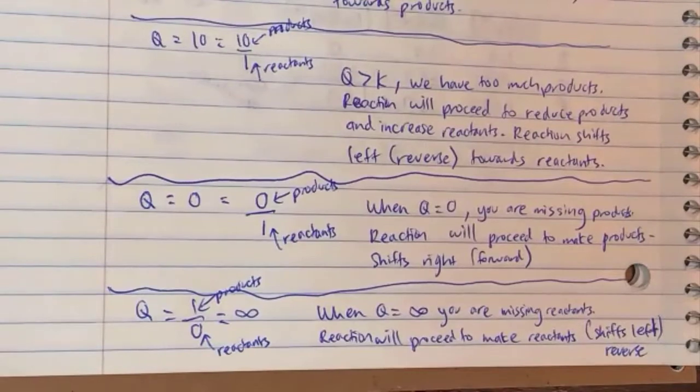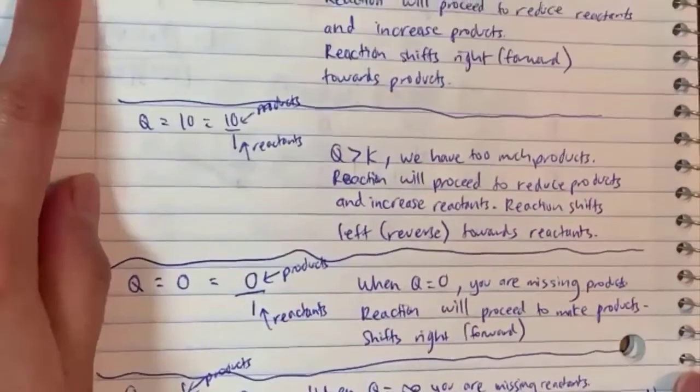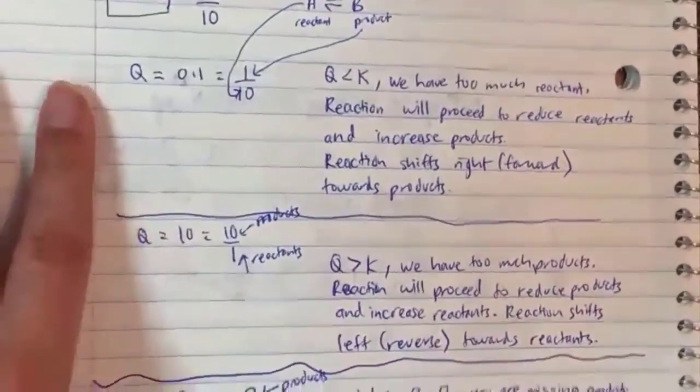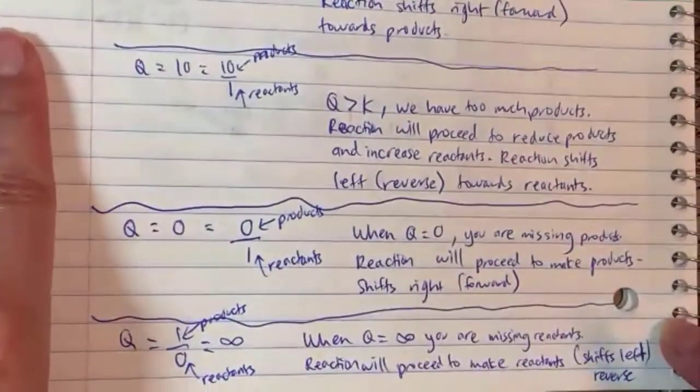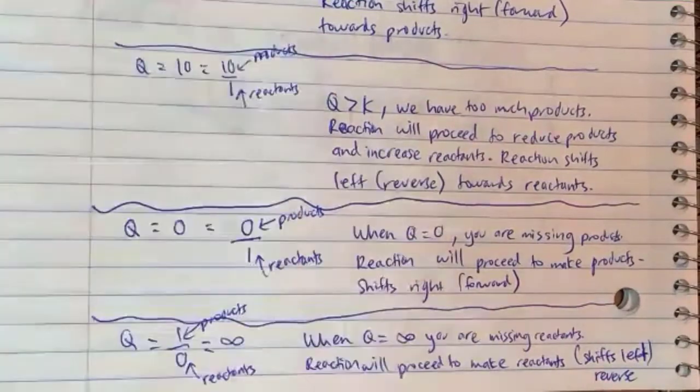Okay, so these are some scenarios where I'm just putting in numbers so you can see the ratios, but really you're just looking at how does Q compare to the K? Is it bigger or smaller than K, or is it 0 products or 0 reactants? And which way will my reaction need to go?